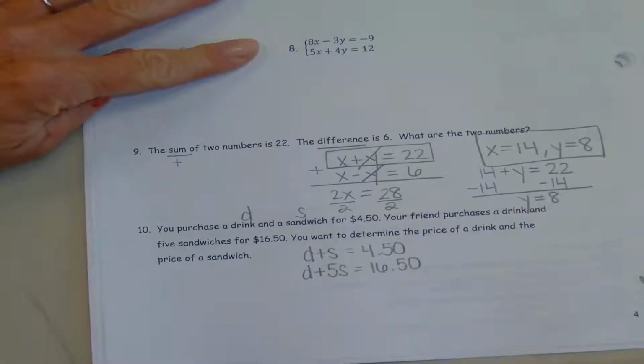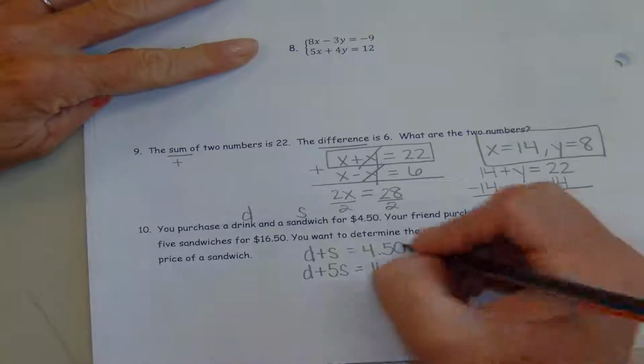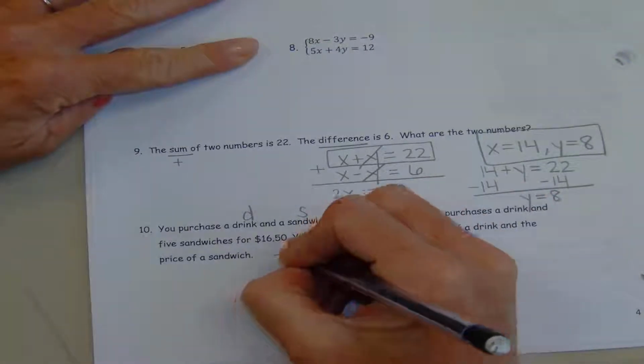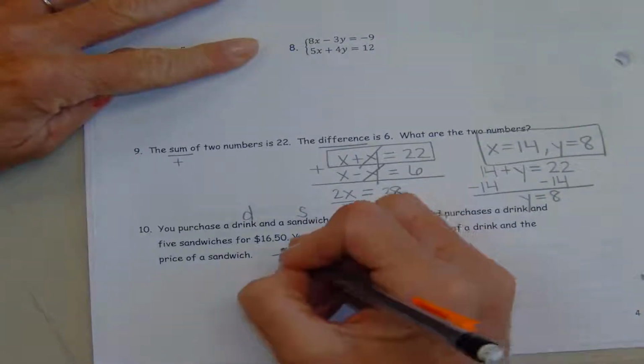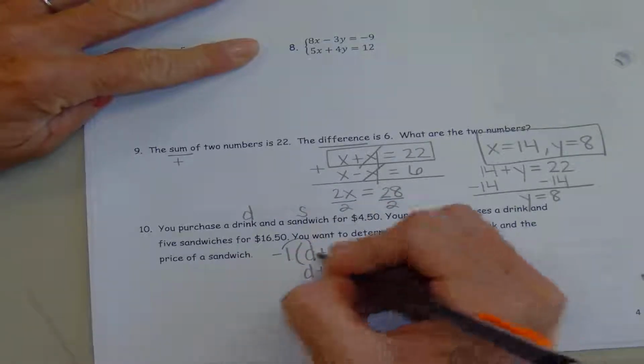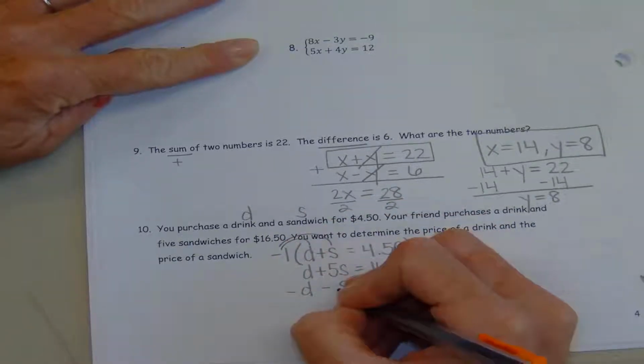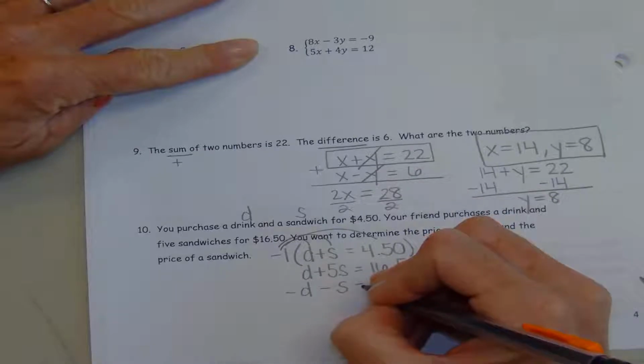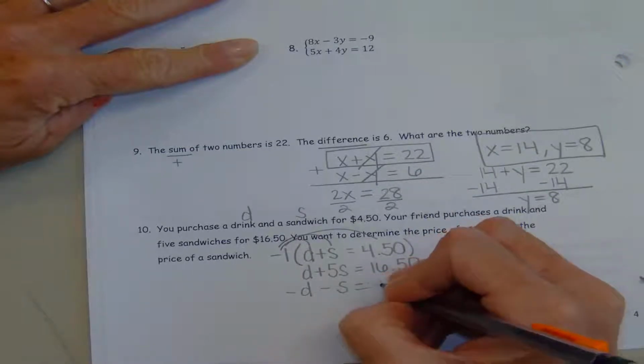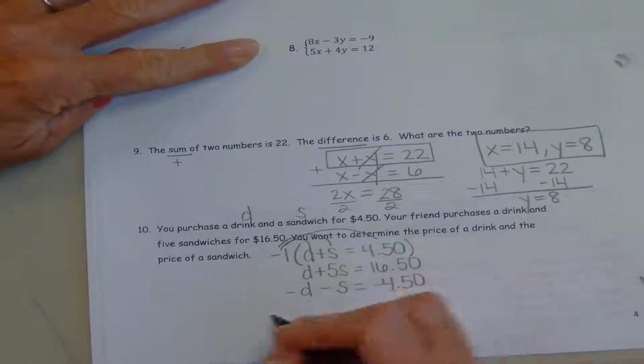As you look at this problem, you notice that they are both again in standard form, but when I add down, my D's or S's do not cancel. However, my D's are very close to canceling because they're both positive. So in this case, if I multiply my top by -1, I will get a negative D minus S equals a negative 450.